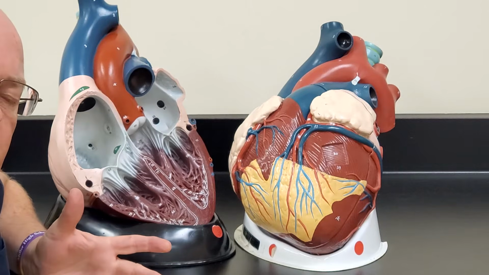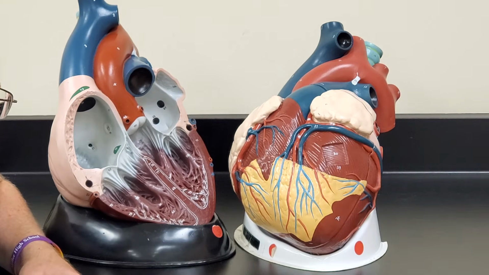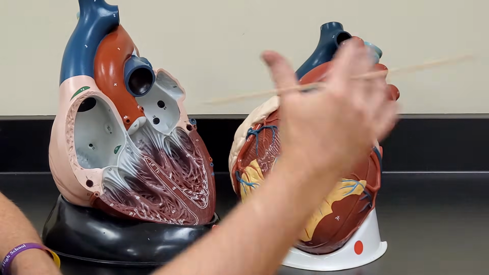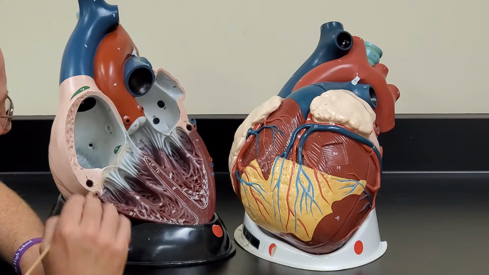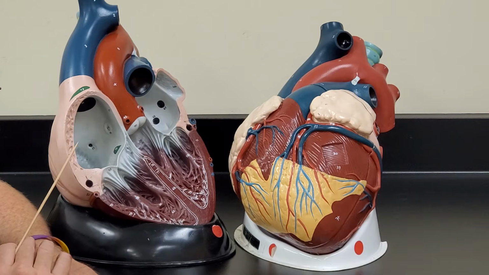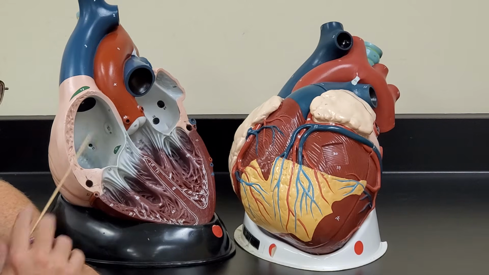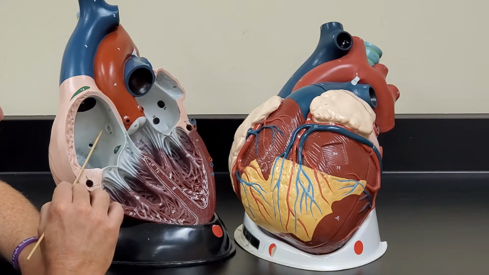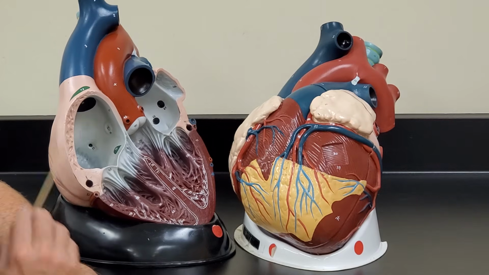If you've ever heard of a baby being born with a hole in their heart, the hole is not in the outer wall where they'd spurt blood out and bleed to death. The hole is right here where the fossa ovalis is. Sometimes it does not close completely. So in fetal circulation, in a fetus, this is open as the foramen ovale.